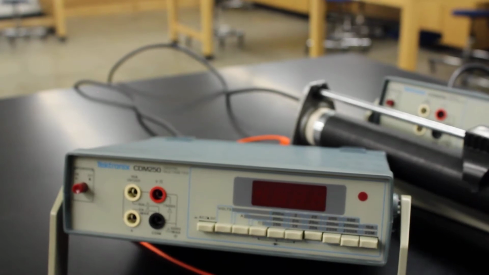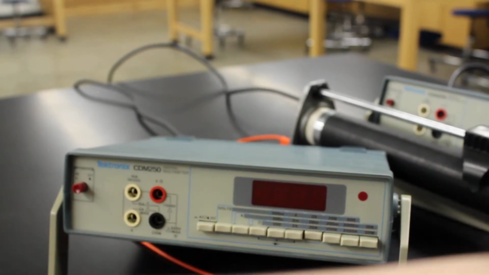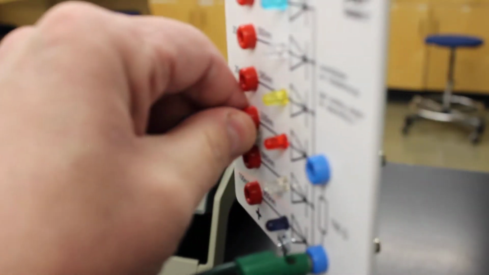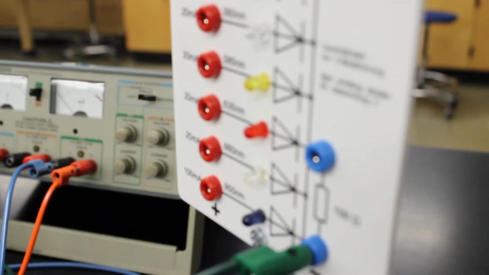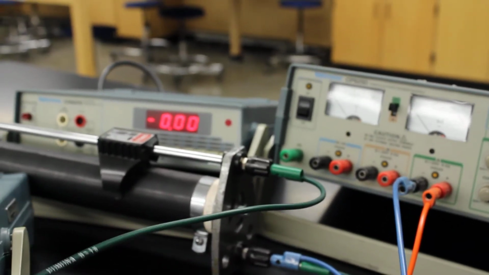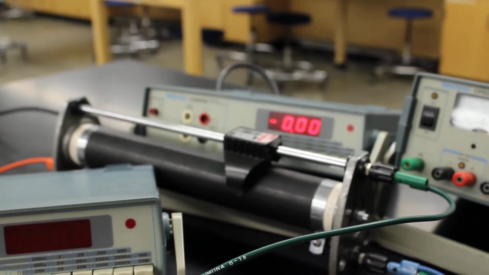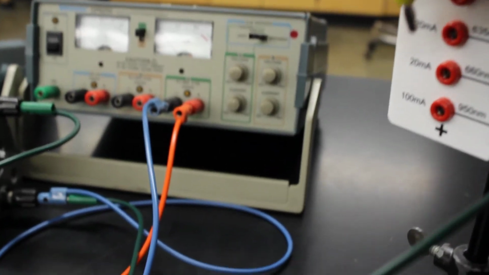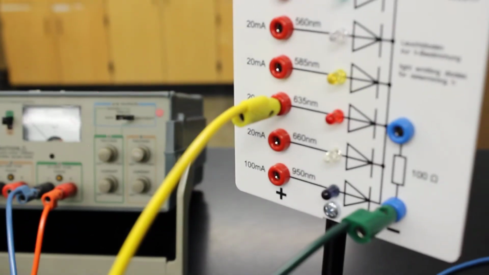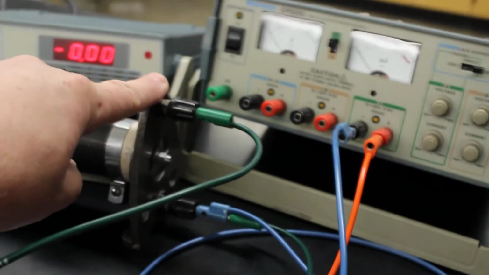So there's my ammeter, and if you remember how to do an ammeter, I need to open the circuit and splice in my ammeter in the middle of the circuit. All right, so now my power supply is really the center tap.